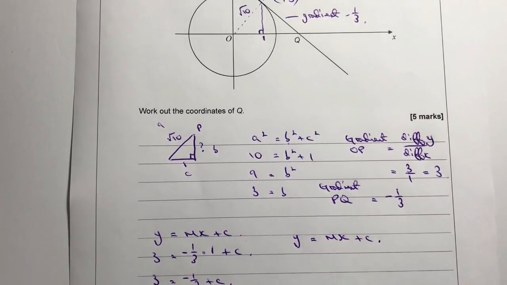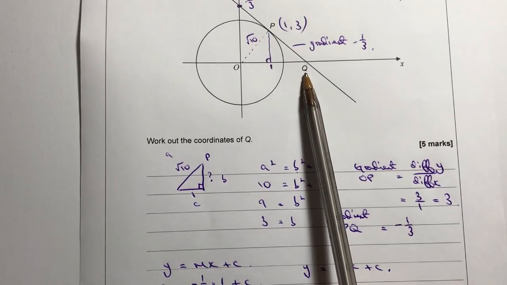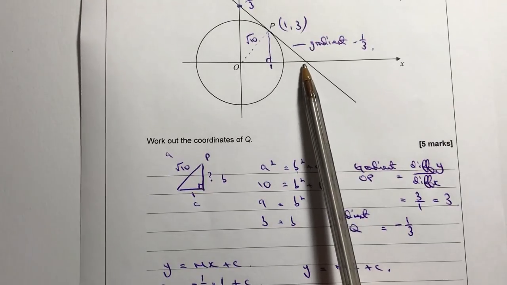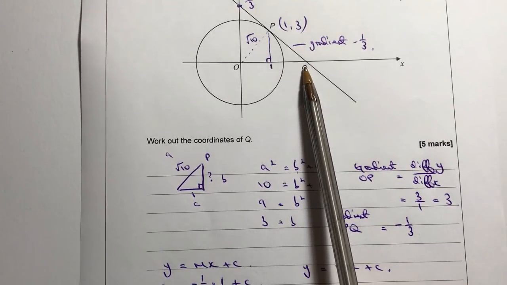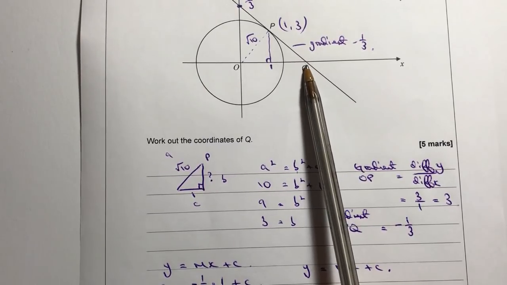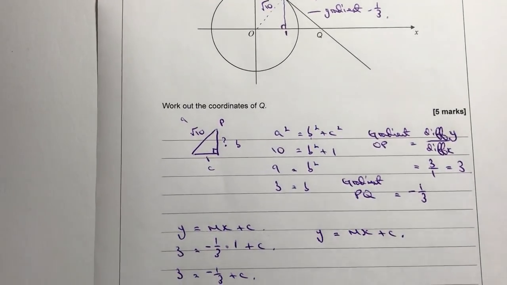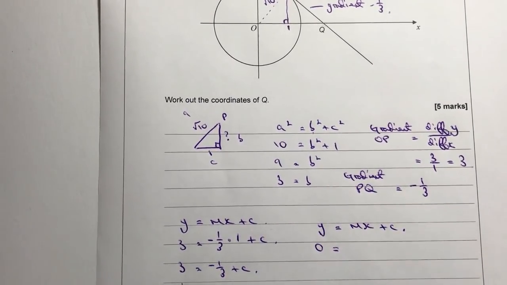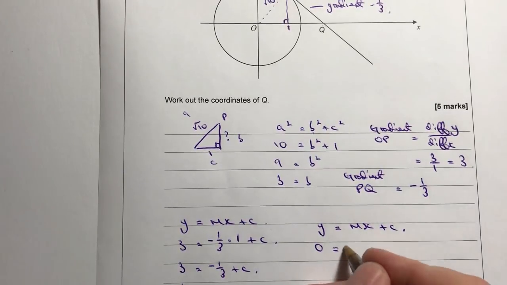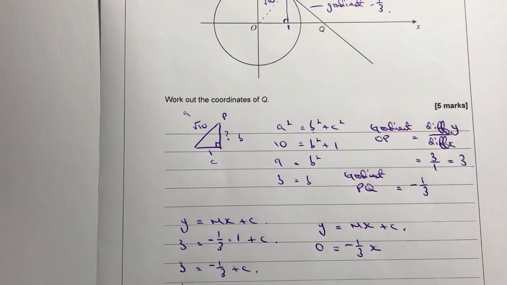Okay, well, what I'm looking for, don't forget, is this value of q here. Well, I know at that point that the value of y is going to be 0 because it's gone along the x-axis, but it's not gone north of that x-axis. It's actually just 0. So I can put 0 equals, well, my gradient we know is minus 1/3, and x is actually what I'm looking for.